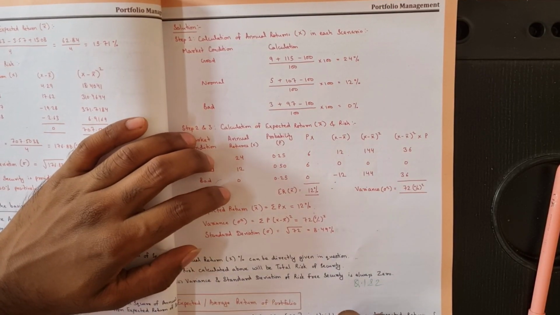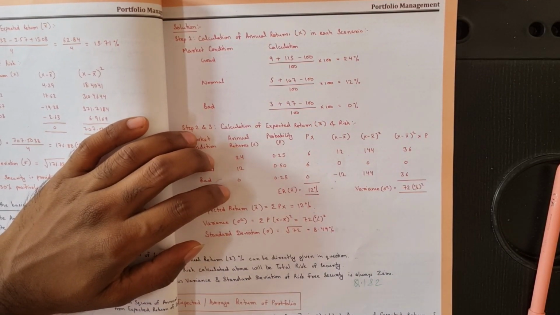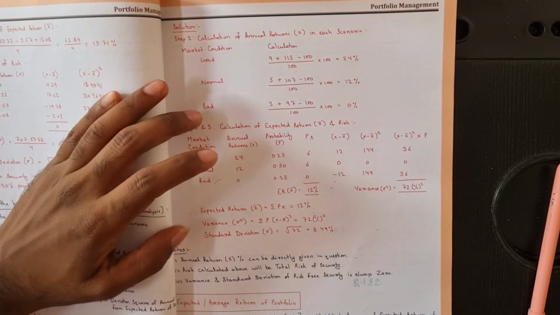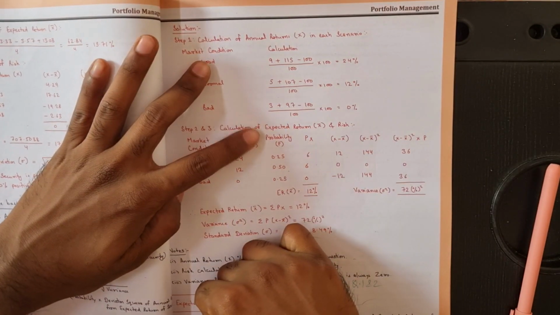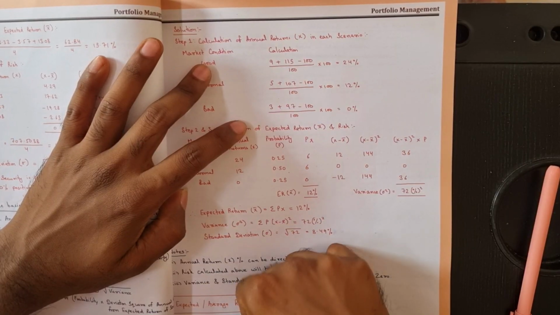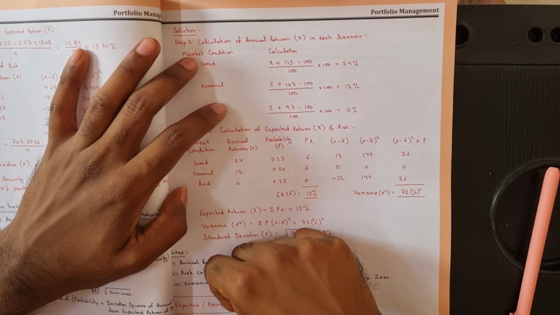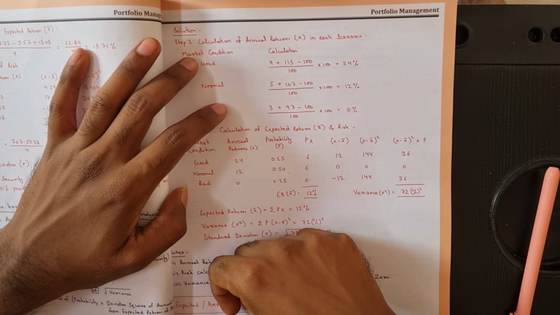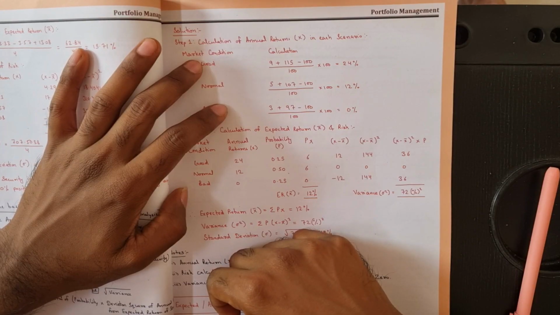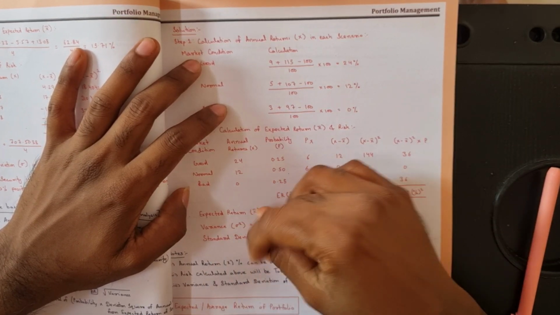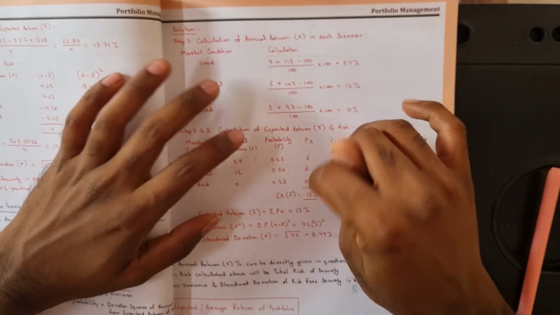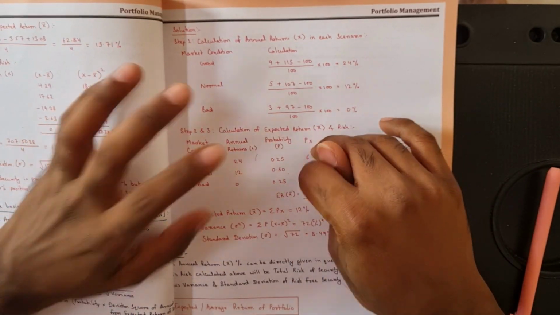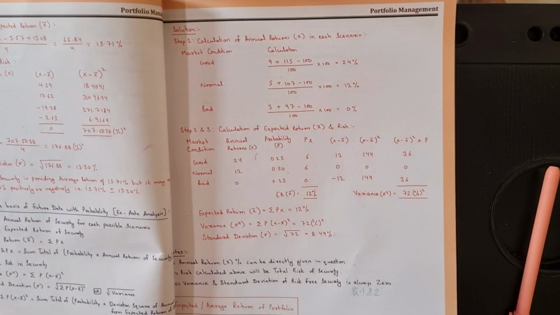That's what they have written in English here. If you don't want the actual logic of it, just remember the formula. The expected return of the portfolio is the expected return of security A into the weight of A, plus ER of B into the weight of B, plus ER of N into the weight of N.